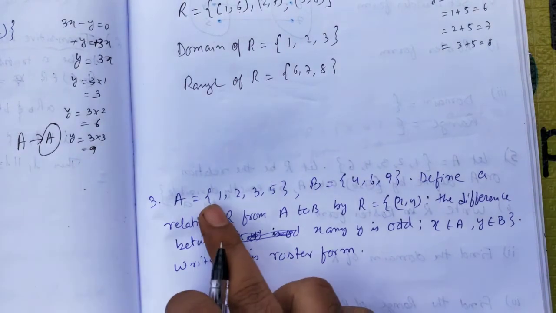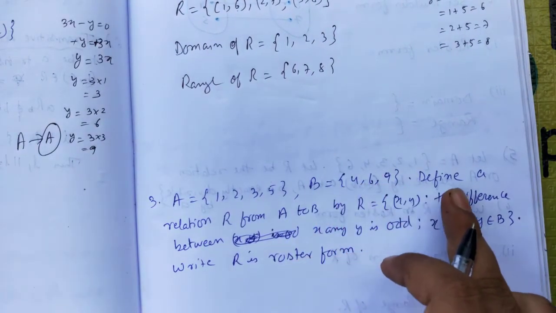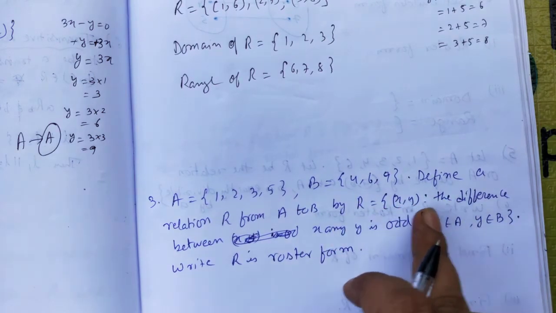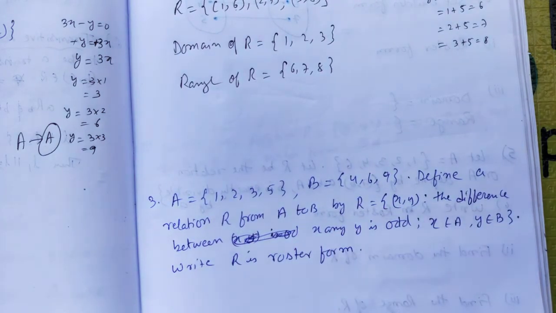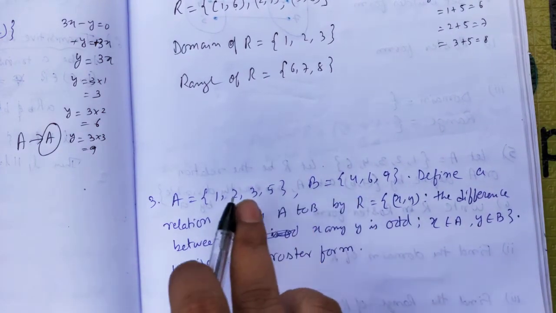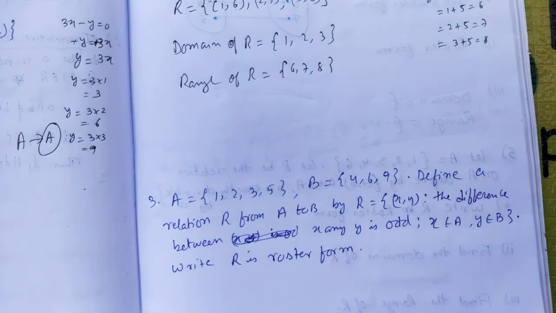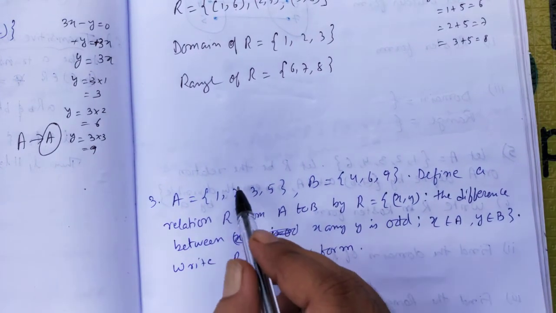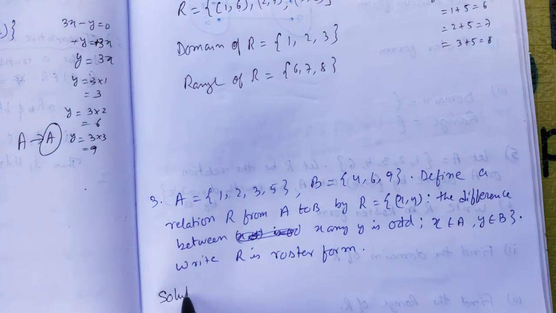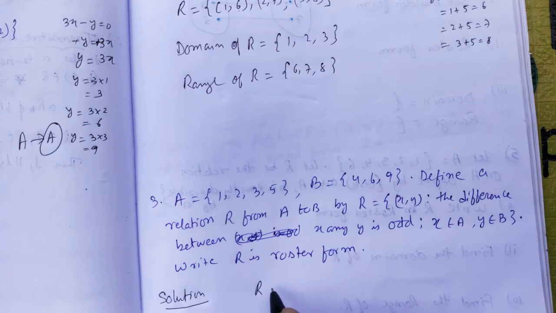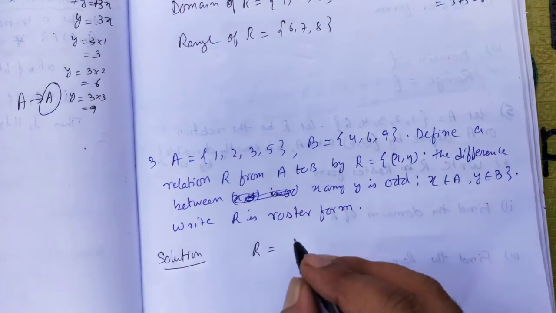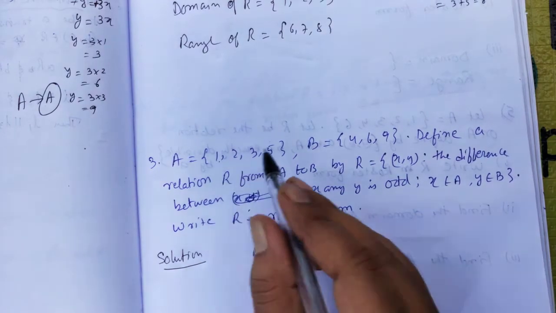They've given A is {1, 2, 3, 5}, B is {4, 6, 9}. Define a relation R from A to B. R is {(x, y): the difference between x and y is odd}. So relation is from A to B, and if I subtract this, I must get odd. Clear? X belongs here, y belongs here. So solution. Now I have to take this and this, okay?